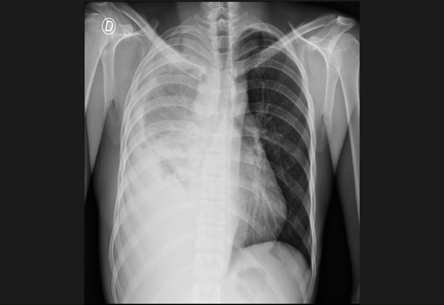We can see the PA chest film where you can see a pleural thickening on the right hemithorax. We may also see some displacement of the mediastinum to the left.